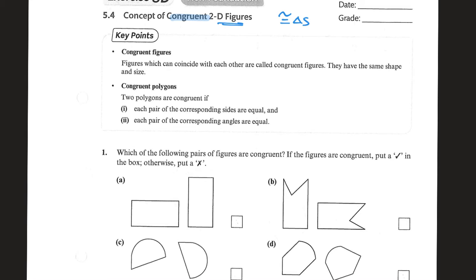For example, in question number 1, can you figure out which figures are congruent? Simply check whether the figures are totally the same. For example, the rectangles in 1A are rotated or have different orientations, but they are equal to each other.